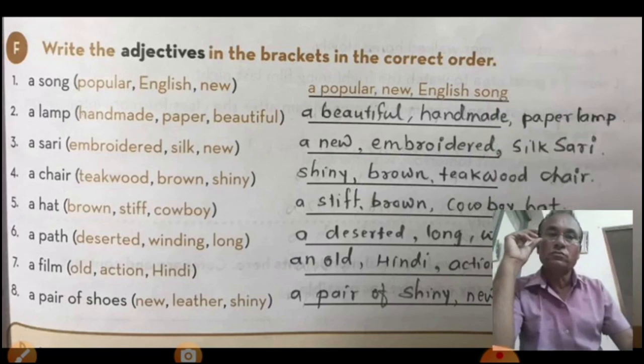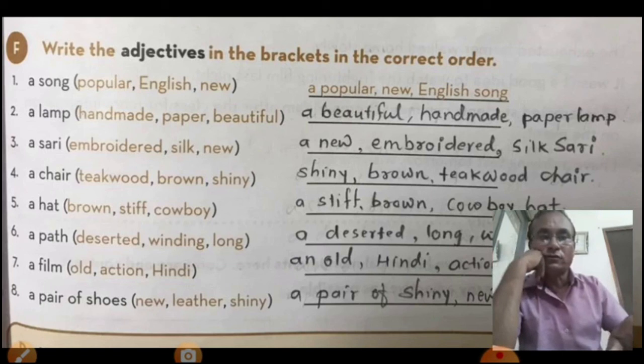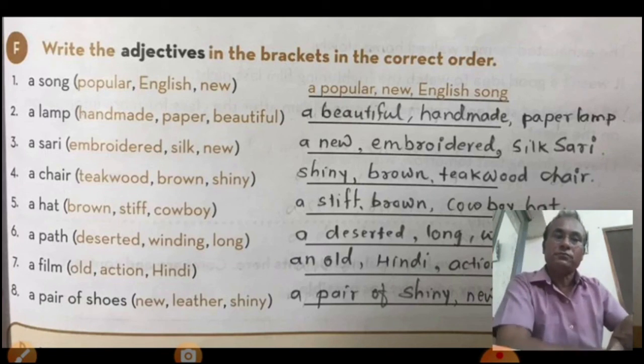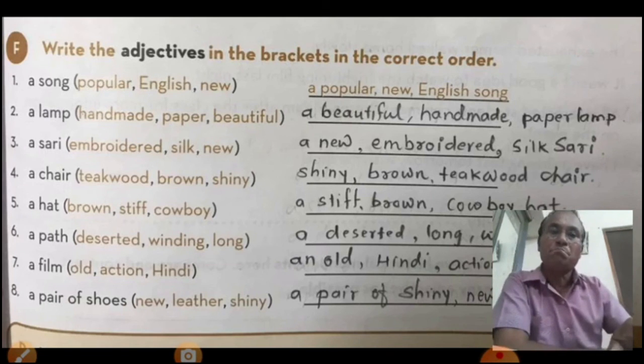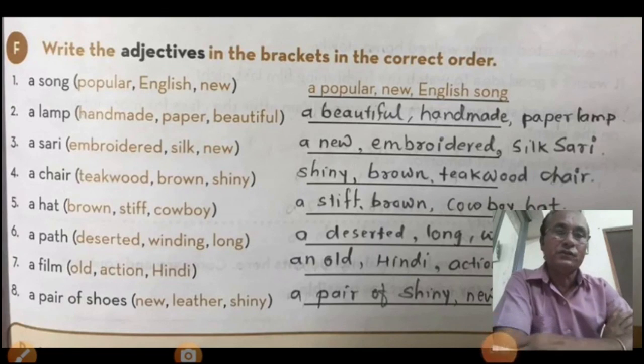Song, popular, English, new. The answer is a popular, new English song. Next, a lamp, handmade, paper, beautiful. The answer is a beautiful, handmade paper lamp.